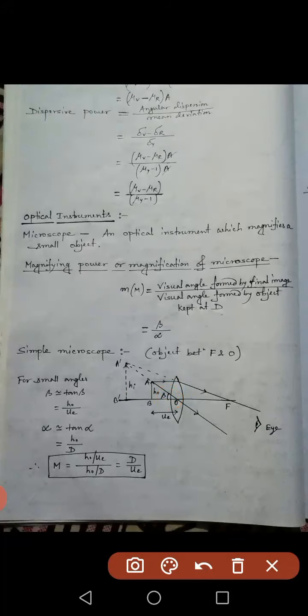Okay, then from the figure, for small angles we know these conditions, we have applied many times. Beta is nearly equal to tan beta, and tan means perpendicular by base. So if beta is this angle, where is the perpendicular? We can take the perpendicular as this one, AB. Where is the base? Then base will be this part. So that's why I have written here, this is nothing but the height of the object, which is given by h naught. So perpendicular by base, base is this part, OB. So this OB is nothing but UE.